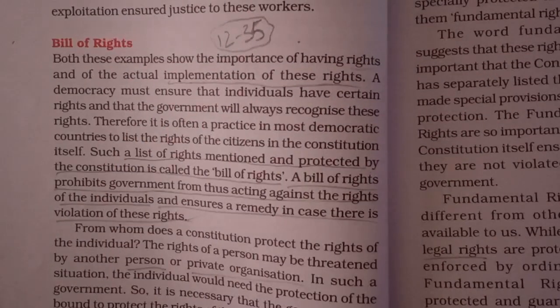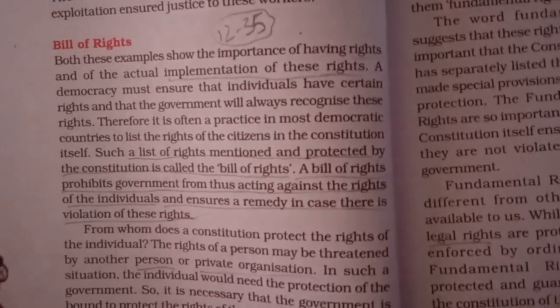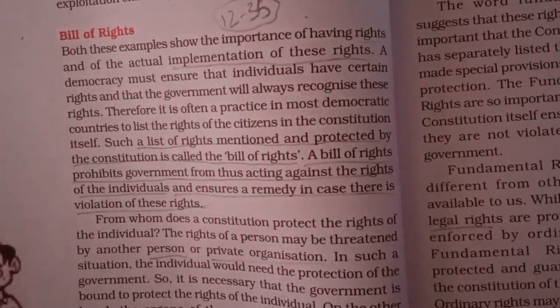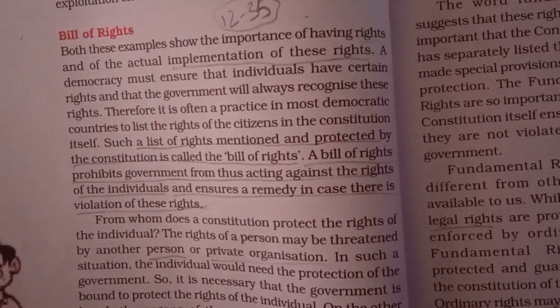So in the next lecture, I will start our fundamental rights one by one from the beginning. I hope you have understood this base of the fundamental rights. Till then, you need to study this NCERT book and the content which I have taught you today.